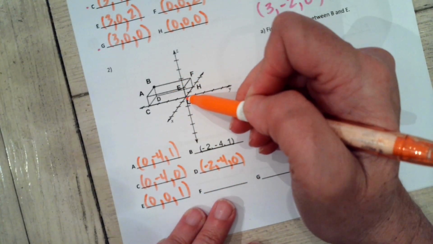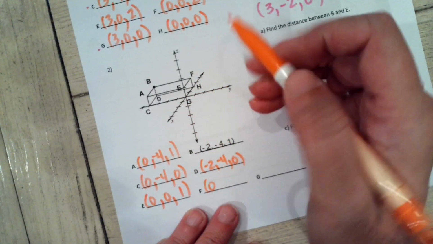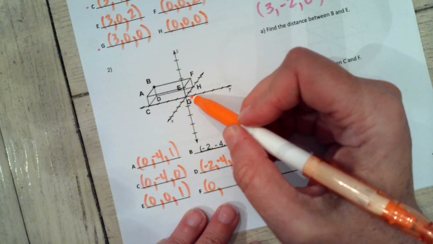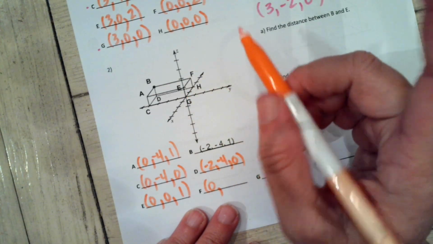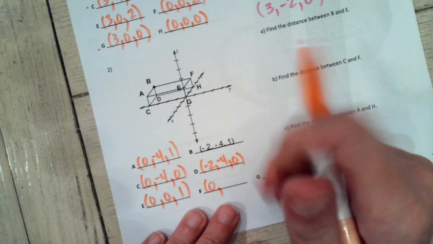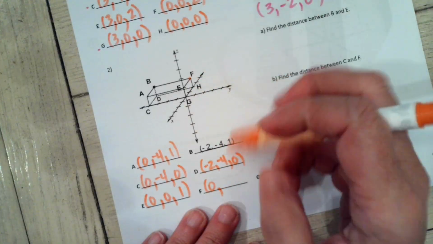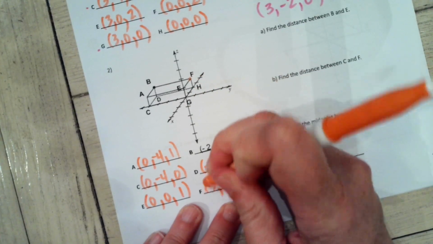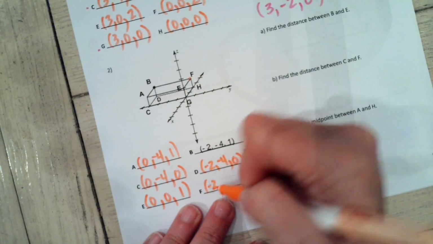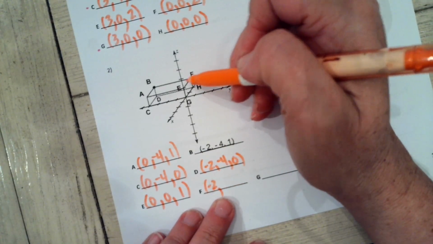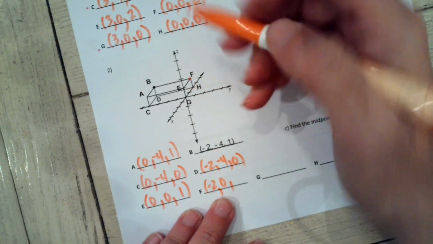Point F does not go left or forward or backward, X and Y. It does move backward 2. Okay, there we go. Then it does not move left or right on Y. It does move up 1.